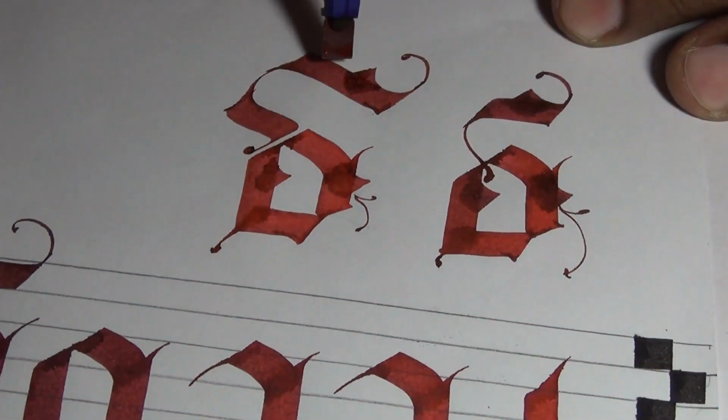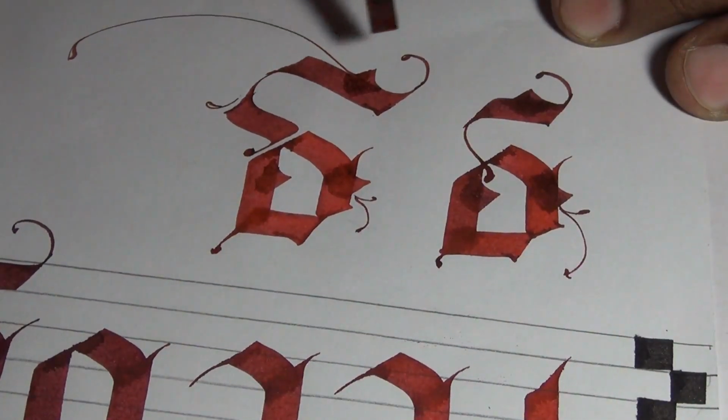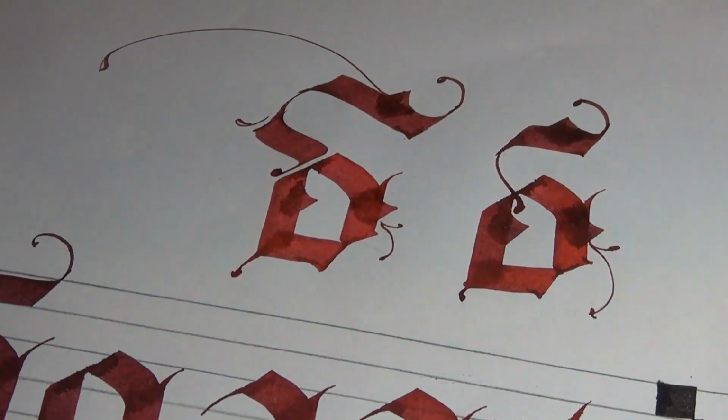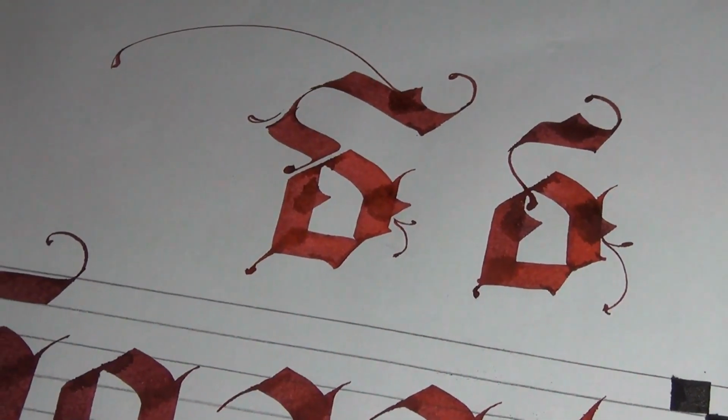G. Very simple. So practice and create your own design. So good luck.